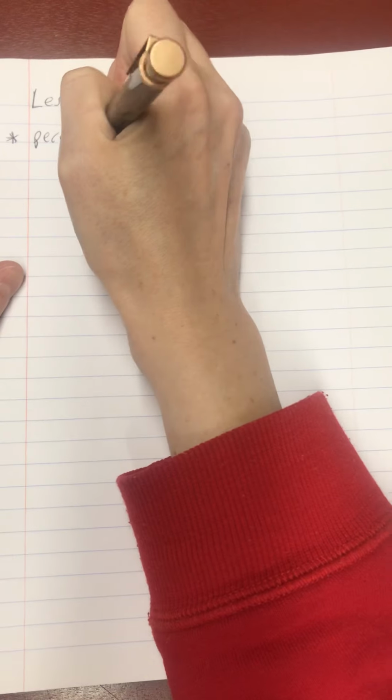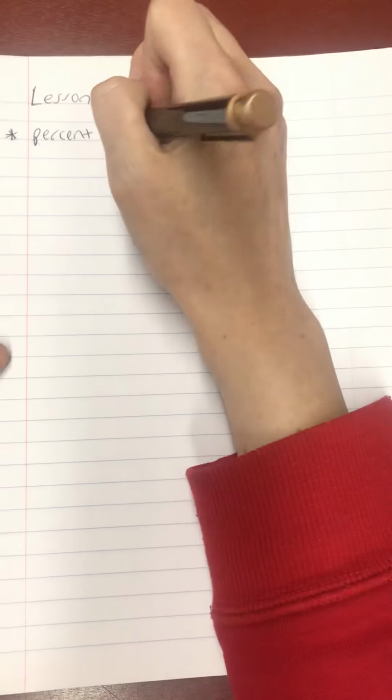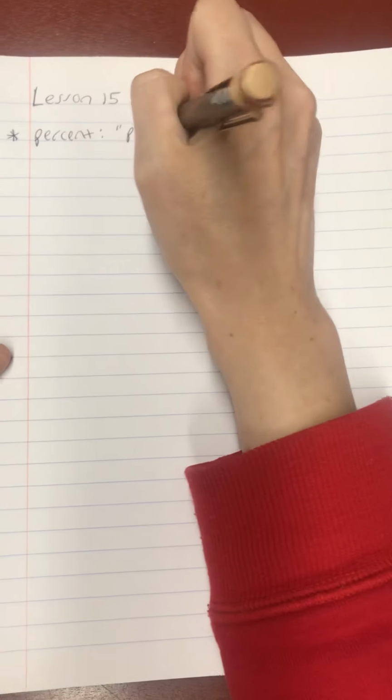Okay, so let's start off first with a definition of a word I know you have all not only heard of in math, but probably have used many times in real life, and that is percent. And so technically the mathy definition of percent means per 100. And that's something you probably knew because you guys know that when you write a percent, you take whatever that number in front of the percent sign is and you just stick it over 100 when you're making it into a fraction.